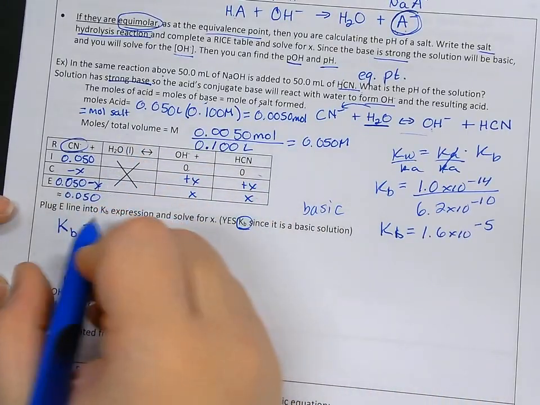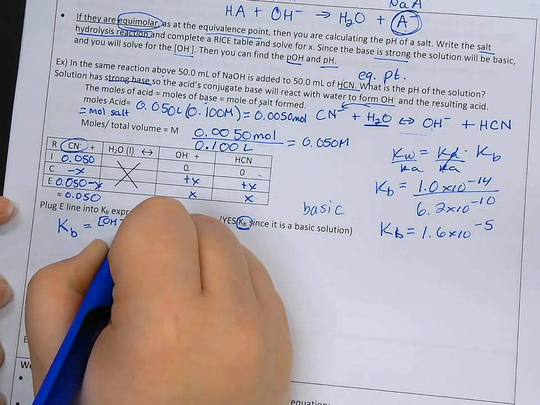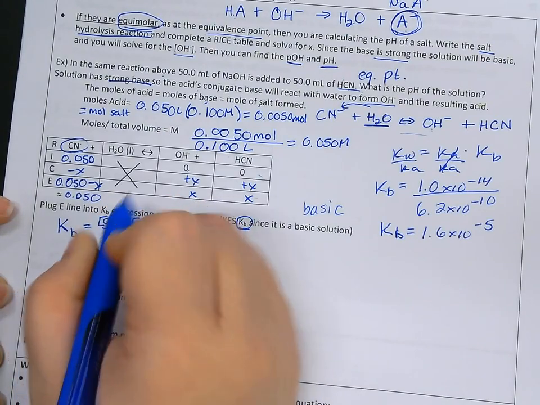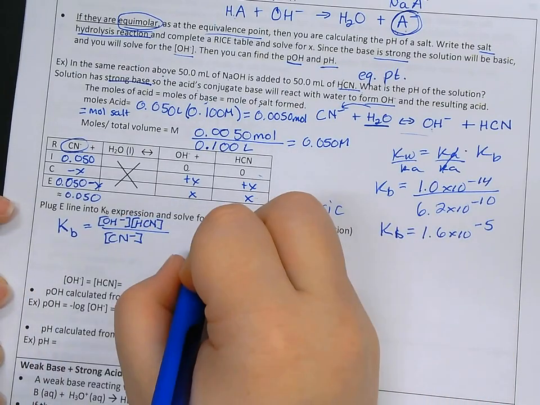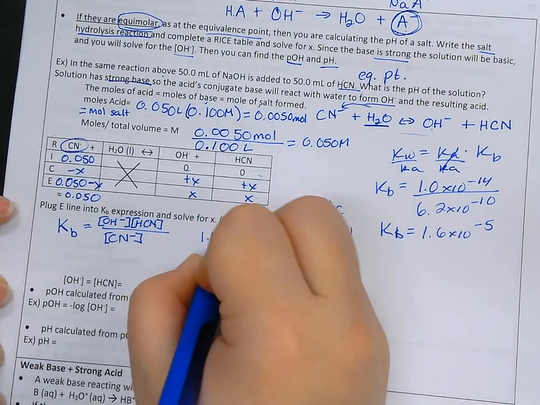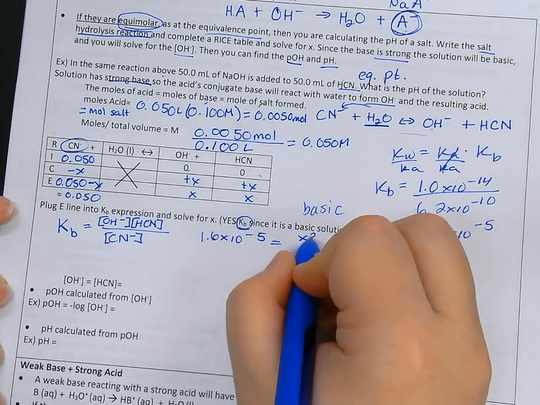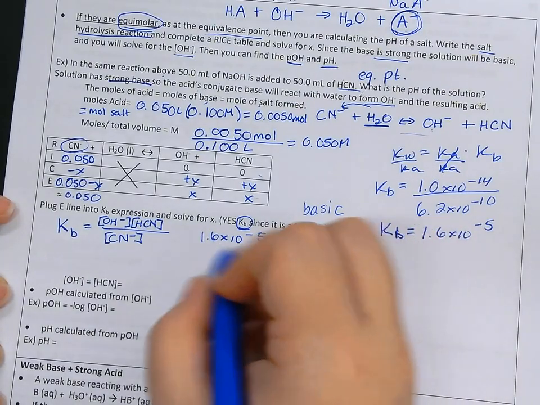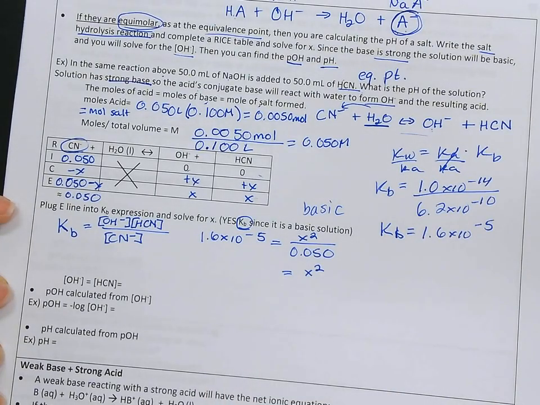So we're going to plug in. So our Kb expression would be hydroxide times HCN over our CN minus. We can plug in. So we get 1.6 times 10 to the negative 5 equals, we got x and x, so x squared on the top, and 0.050 on the bottom. We multiply this over, so x squared, I don't have this all steps worked out.